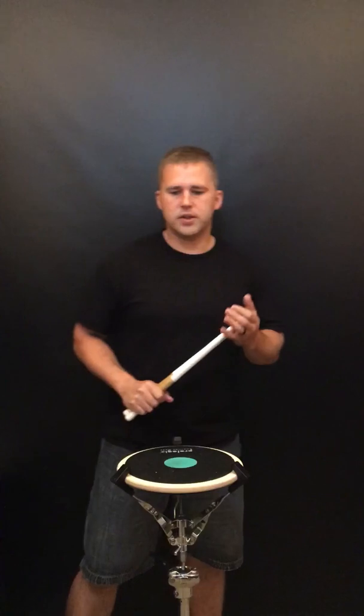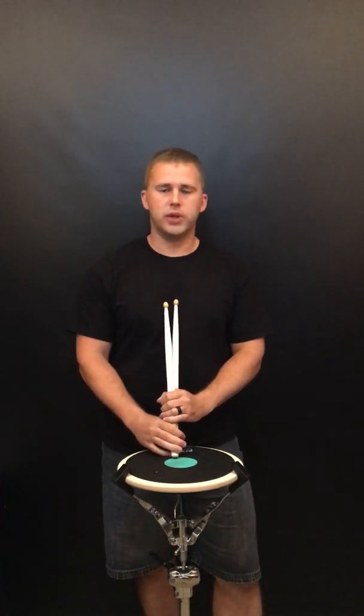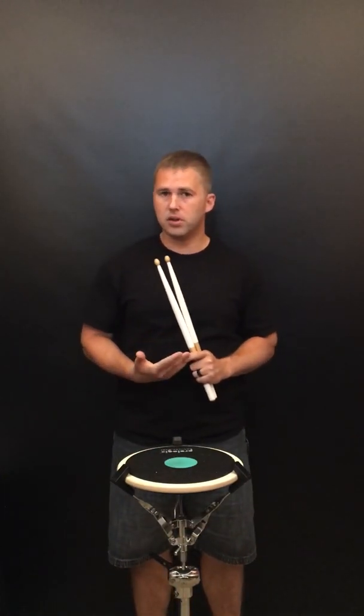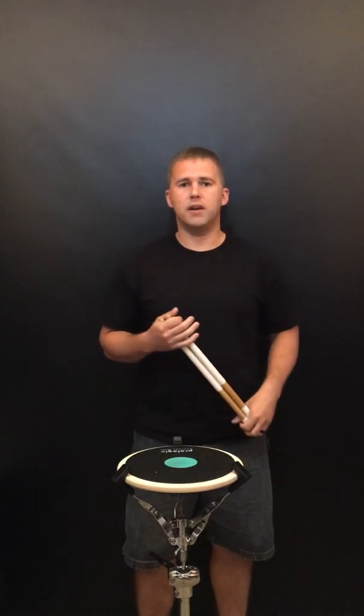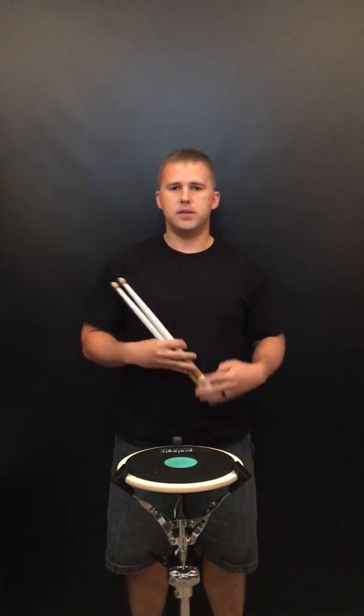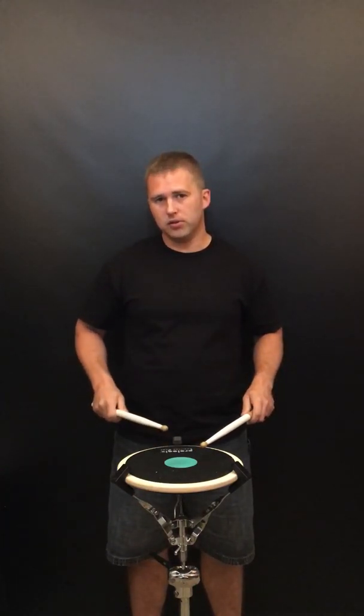Okay, so the double stroke roll mix-up. Some things to talk about before we get into the music. How to calculate the number of a roll. So if we say a 5-stroke roll, then what it means is to start counting on the first double.